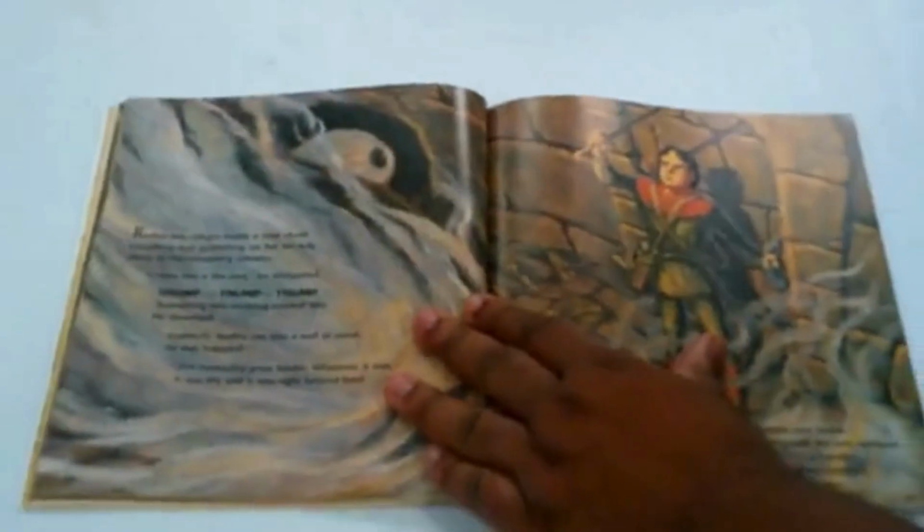What was that about? Radius was caught inside a dark cloud. Coughing and sputtering, he felt his way along the remaining corridor. I hope this is the one, he whispered.